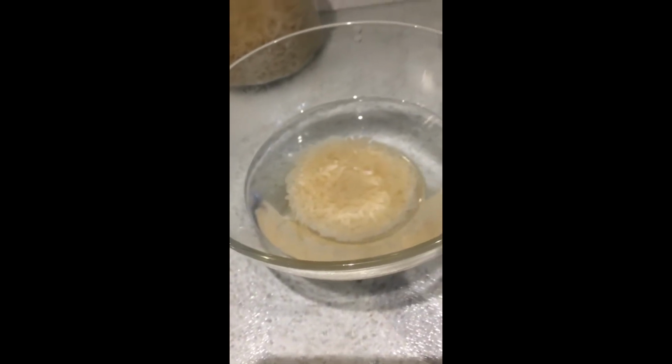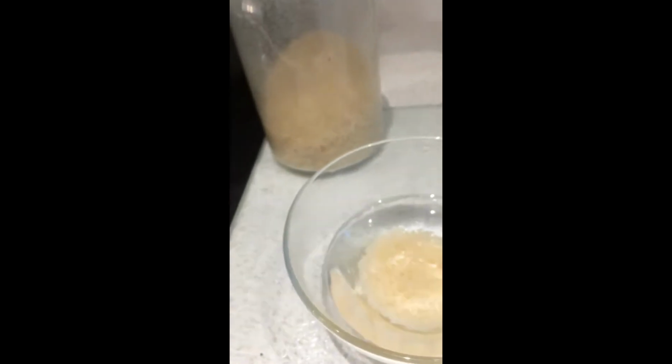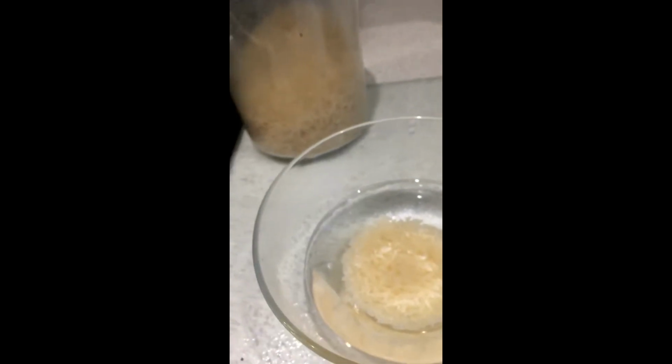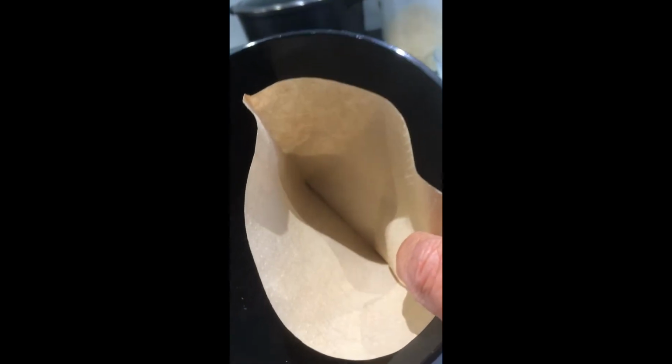But the water is made up of really small particles. The particles of the water would go through there, and maybe the particles of the rice might too. So let's use the filter paper. The holes in the filter paper are so small that they'll only allow the water particles through.